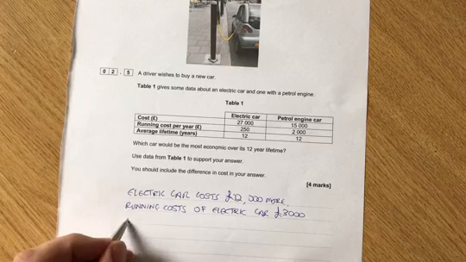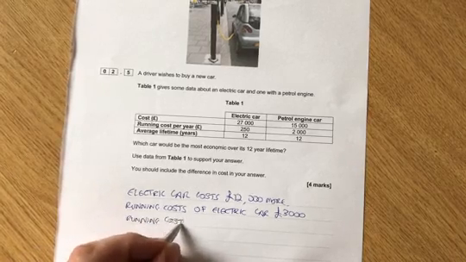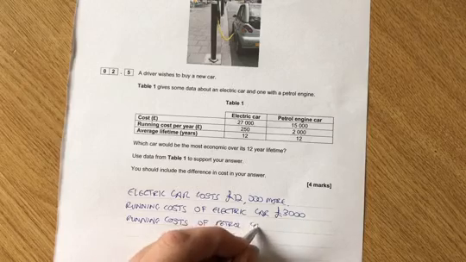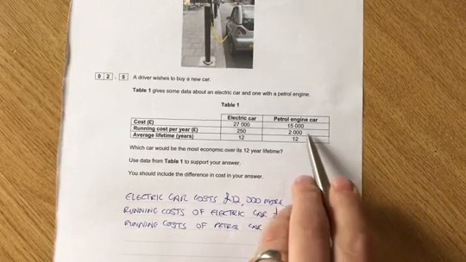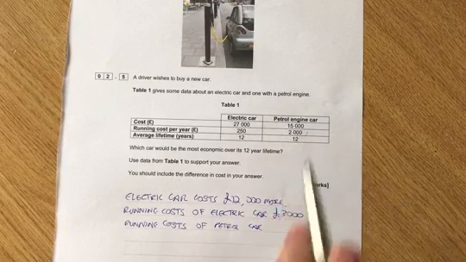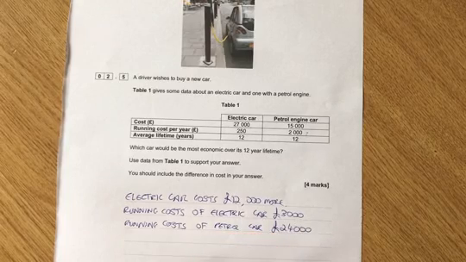Do a similar comparison for the petrol car. Well, that costs £2,000 per year to run. Times that by 12 and it costs £24,000.